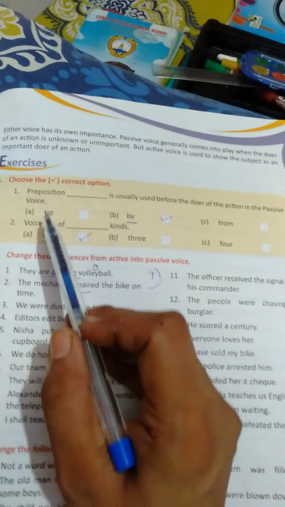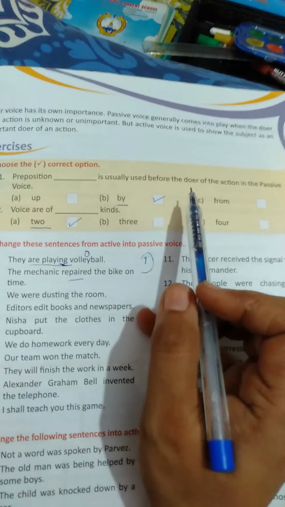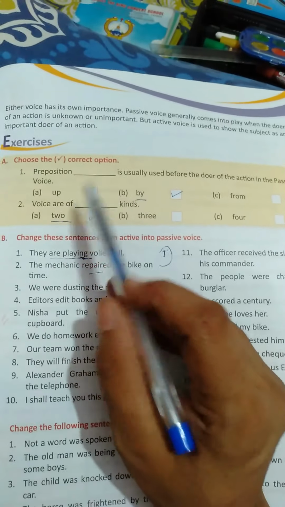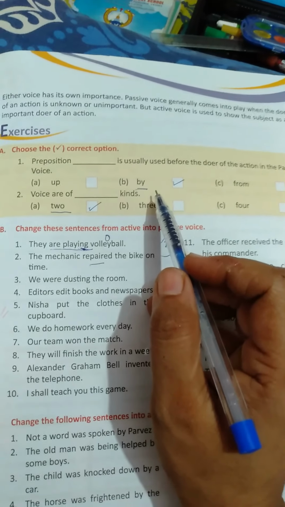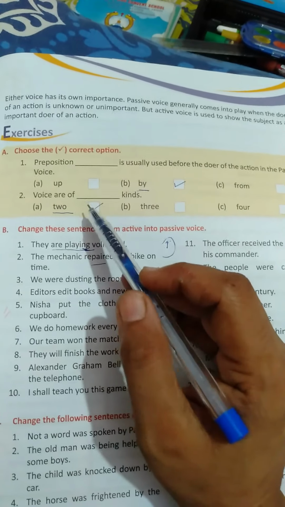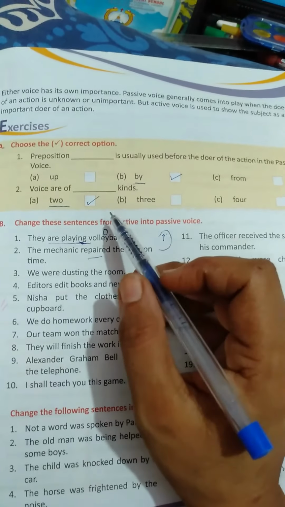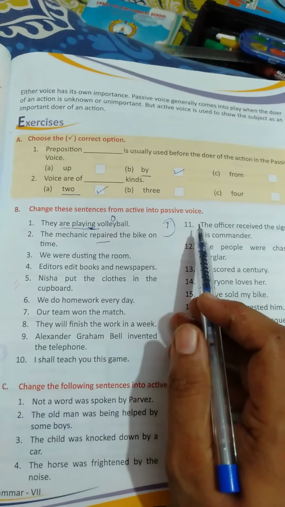So let's start with the exercises. See the first one. Preposition dash is usually used before the doer of the action in the passive voice, which is by. Usually, otherwise we use even to or sometimes for. Voice are of how many kinds? 2 kinds, active voice and passive voice. So change these sentences from active to passive voice.